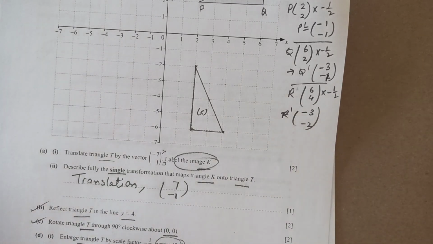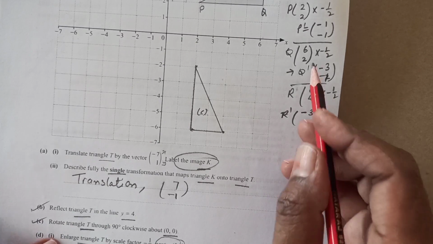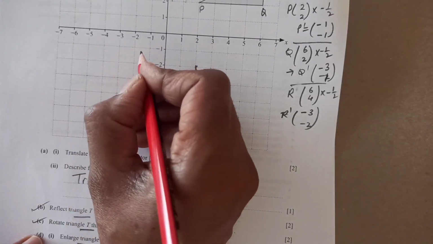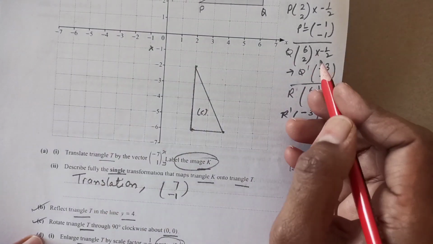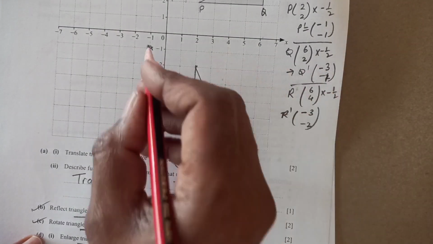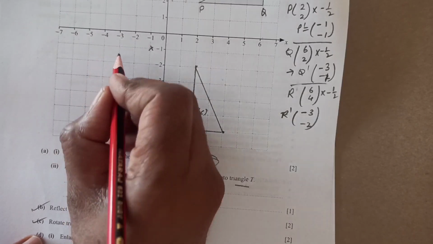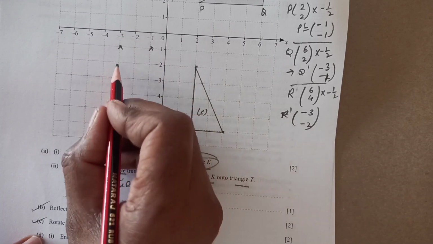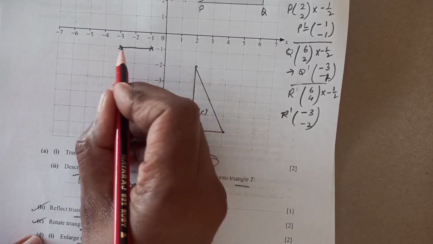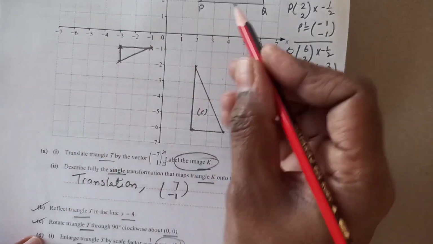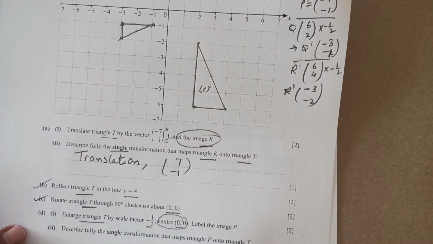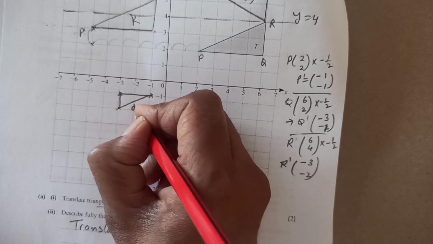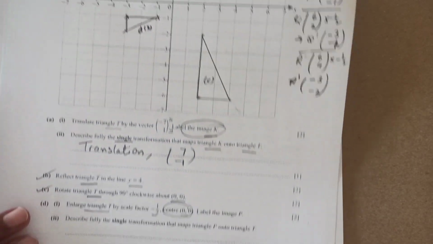So our new shape is going to be here at point P dash. P dash is -1, -1, which is here. Then Q dash is -3 and -1 will be here, and the other one is -3 and -2. So here you see, this is half in size because the scale factor is half, and this is D1. So I will write down D1 here, right?